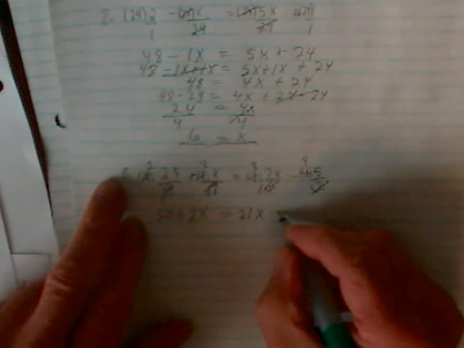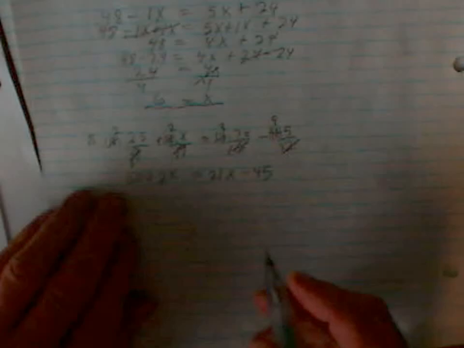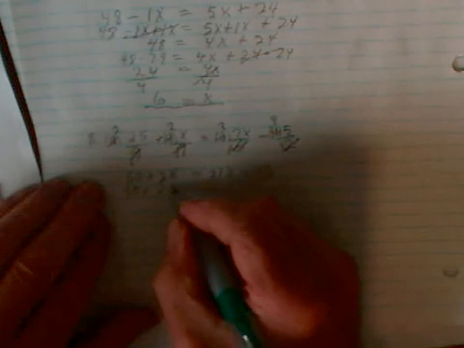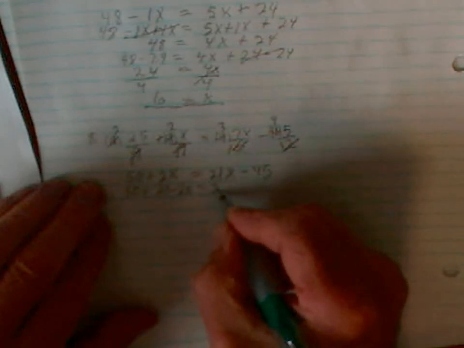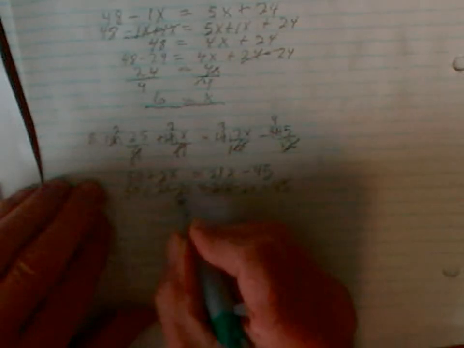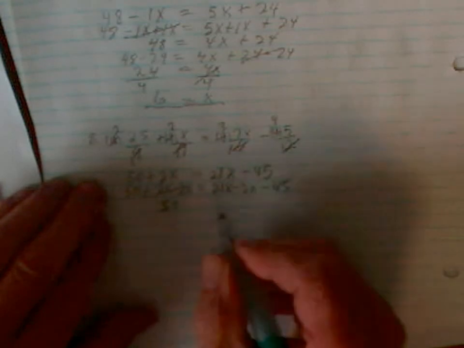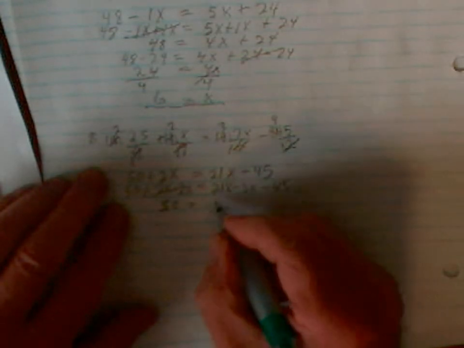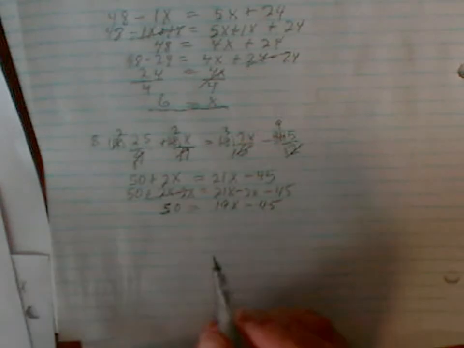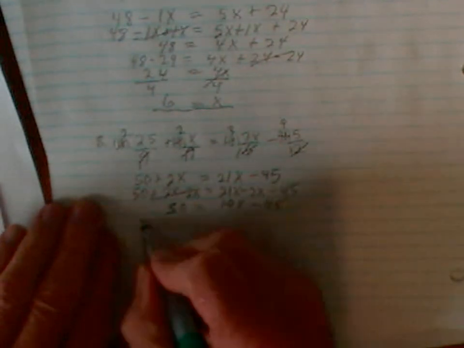9 minus 45. Now this is how we started. I'm going to move this 2x this way so we get positive. So we need to subtract 2x, minus 2x. Minus 45 comes down. Left with 50 equals 19x minus 45. Okay, so let's move that over to the other side by adding.